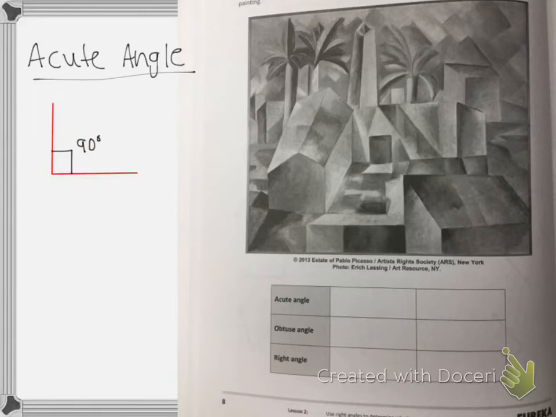However, the acute angle is smaller than 90 degrees. So just remember, smaller than 90 degrees is an acute angle, meaning that when we erase this, that's an acute angle.